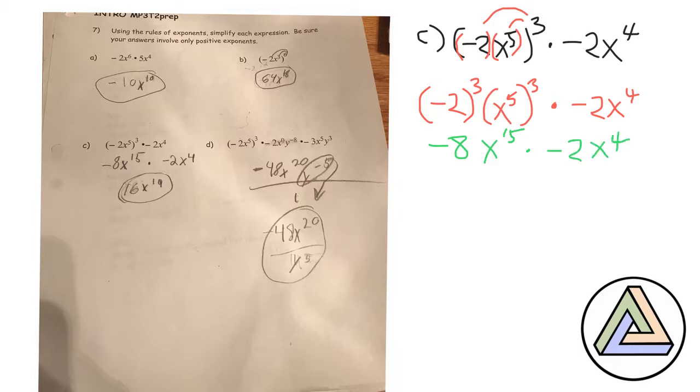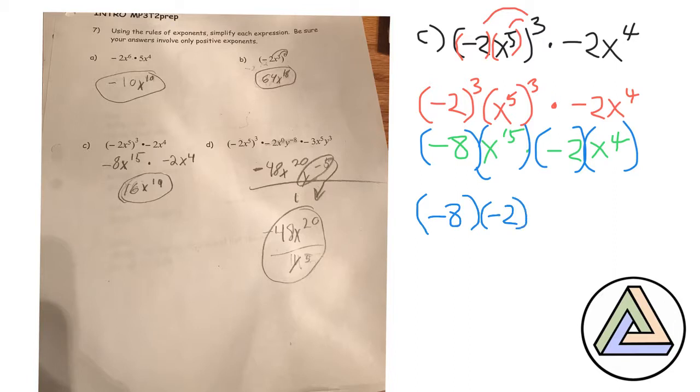Once again, like I had done before, you might want to think about this as 4 different numbers being multiplied together. It's helpful to separate things out in your mind when things get a little confusing looking. What's really going on is a string of 4 numbers being multiplied together. We got negative 8 times x to the 15th times negative 2 times x to the 4th. Since multiplication is commutative, that means we could write this in any order we want. And I'm going to suggest multiplying negative 8 times negative 2 and having them next to each other. And then we're going to have that next to x to the 15th times x to the 4th.